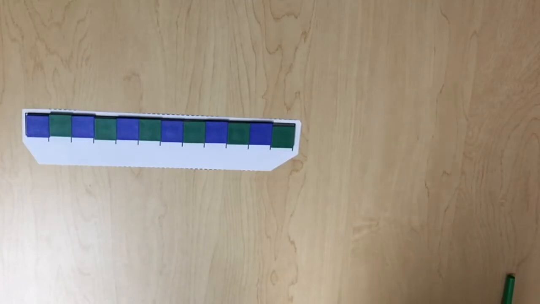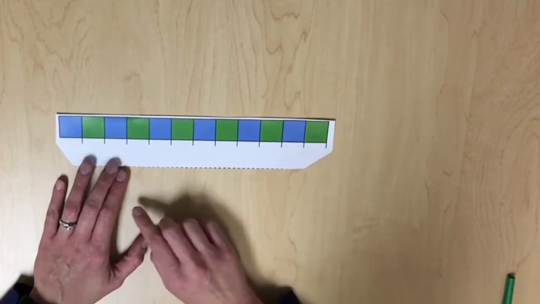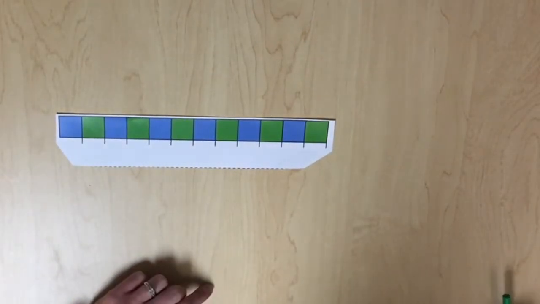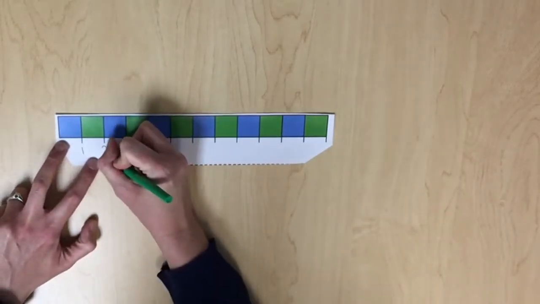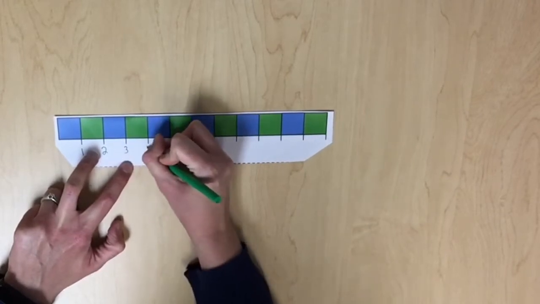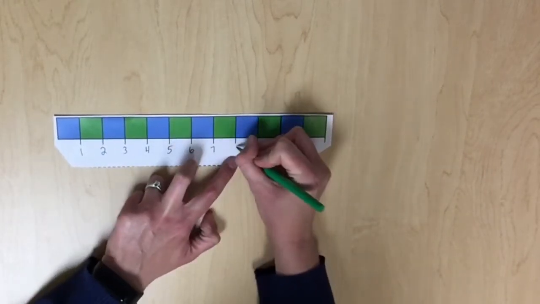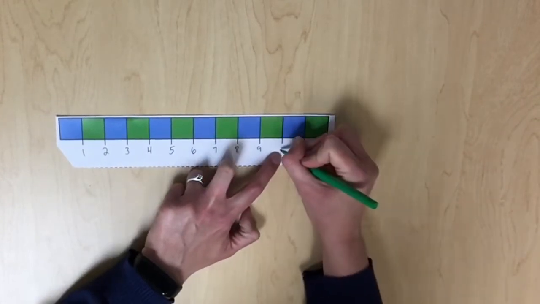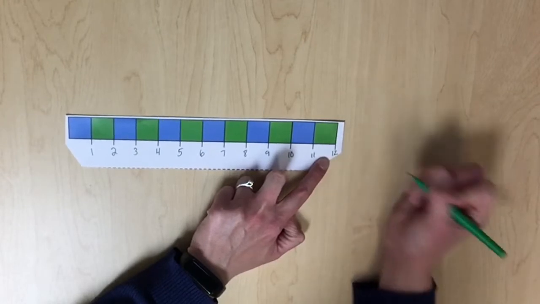Next, students should shade every other unit a different color. This will allow students to visually see where one unit ends and another begins. Finally, students should label the units at the end of each color tile. 1, 2, 3, 4, 5, 6, 7, 8, 9, 10, 11, 12.